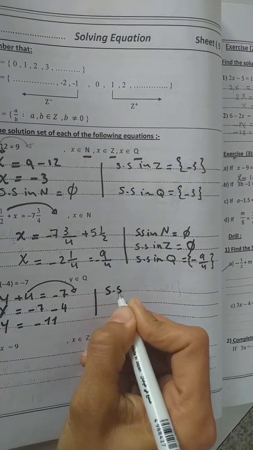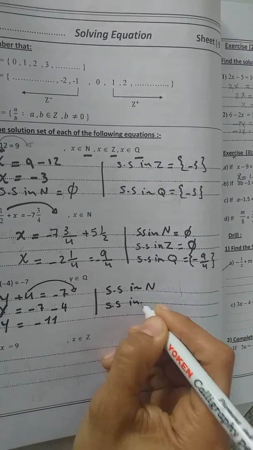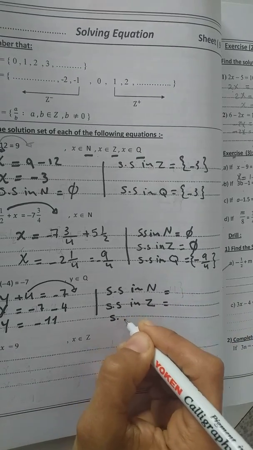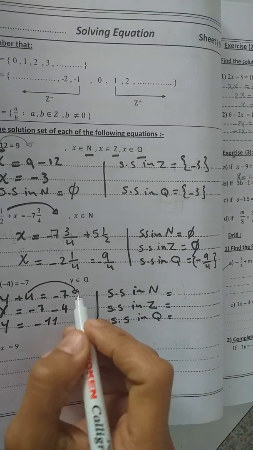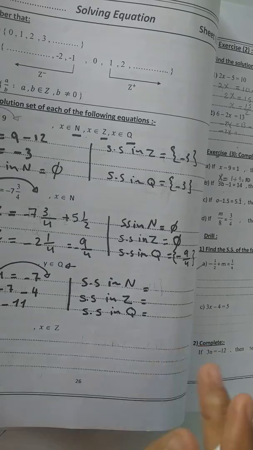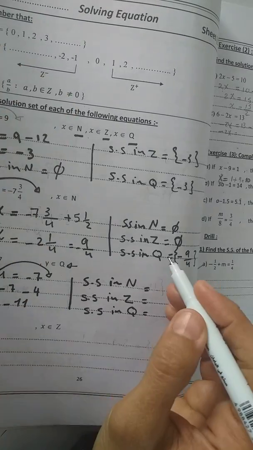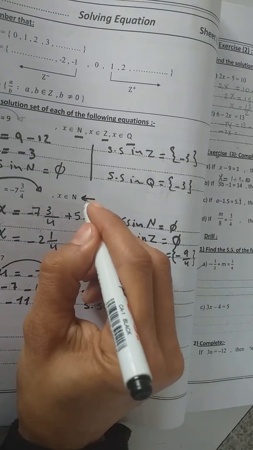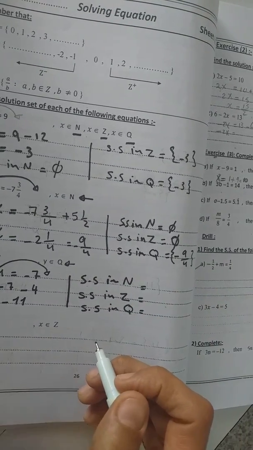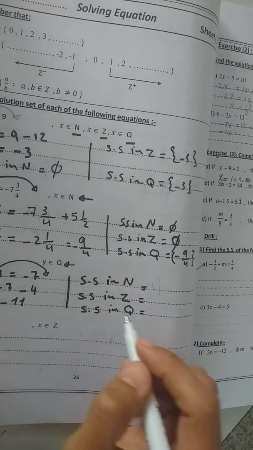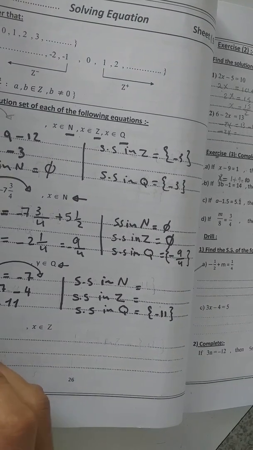When I want to find the solution set here in N, or in Q: if he asked about Q only, you will find it in Q. Okay, he asked here about N. I am going to find many solutions if he asked about it. But here, he asked about N, so N will be the empty set. And in Q, it will be negative 11.